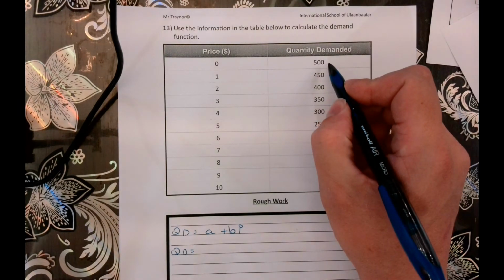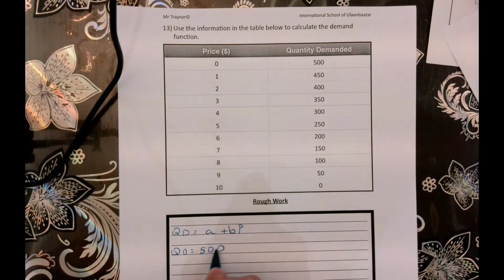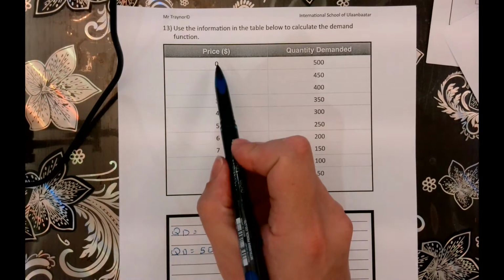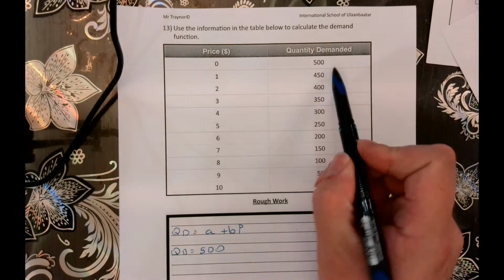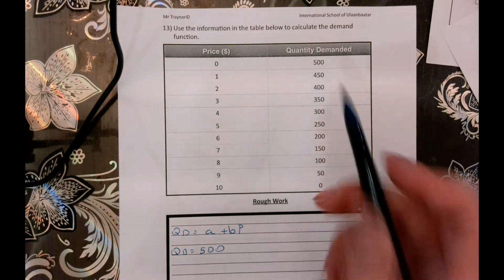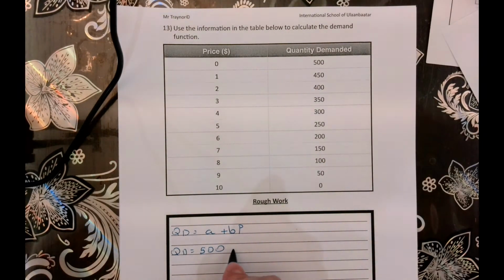Okay, how do we know that? Because the A value is where it crosses the quantity axis, and it crosses the quantity axis at a price of 0. Price is 0 here, and at a price of 0, we have 500 would be used. Okay, plus BP.